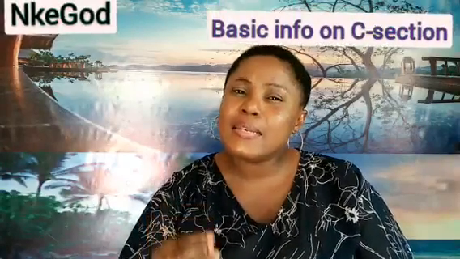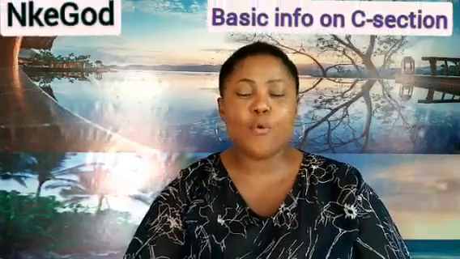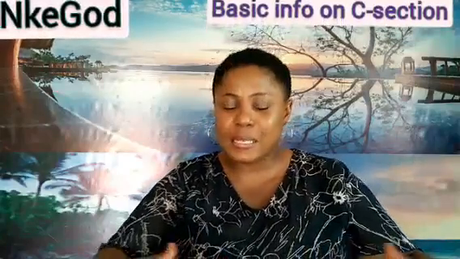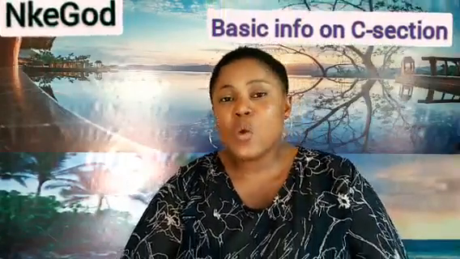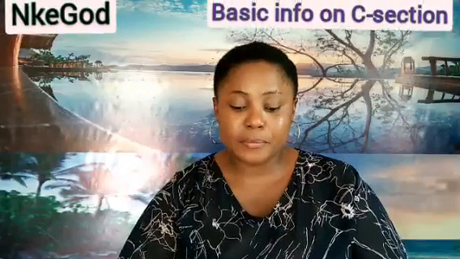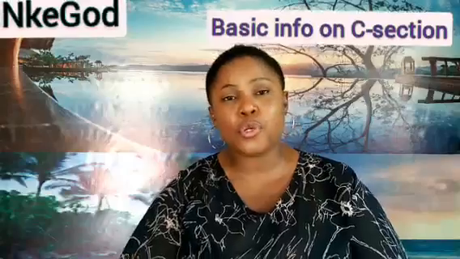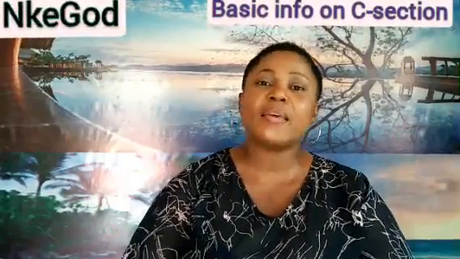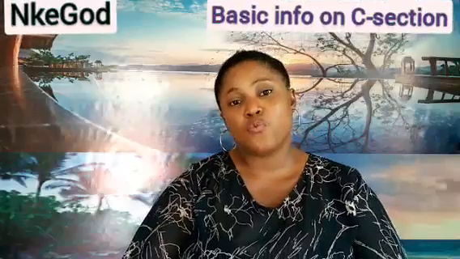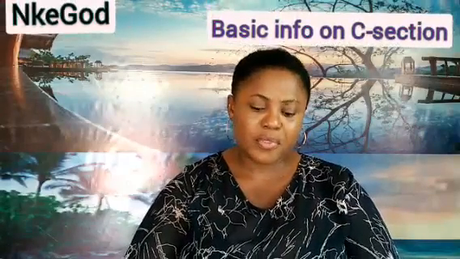A cesarean delivery is also necessary when the placenta separates from the uterine lining. This one is known as placenta abruption. So this is one of the reasons why a cesarean delivery will be carried out on you.